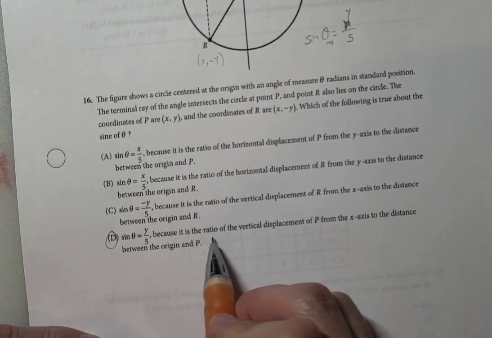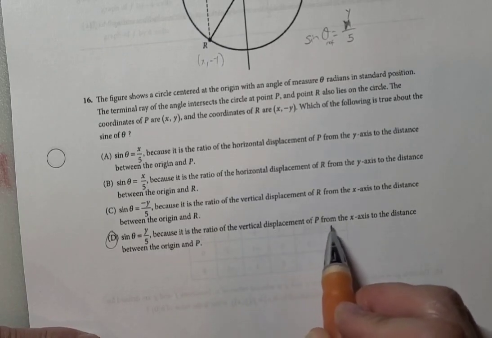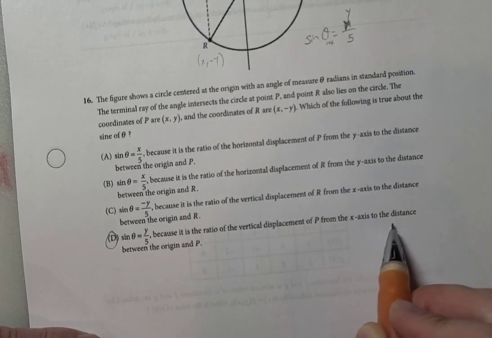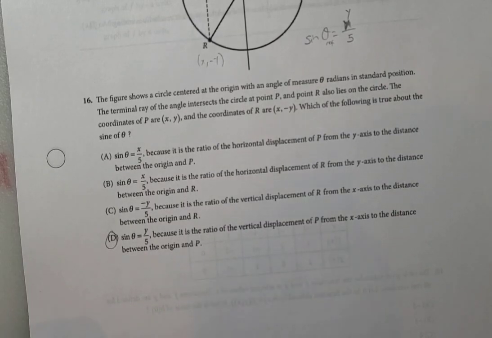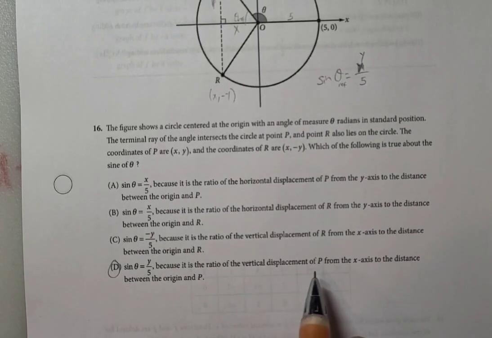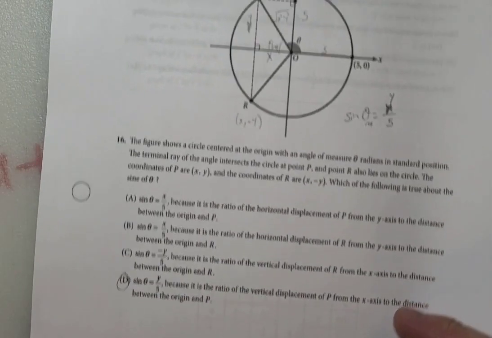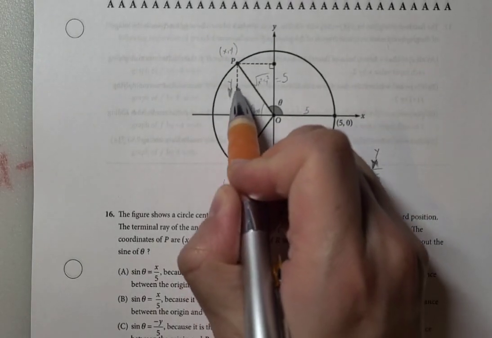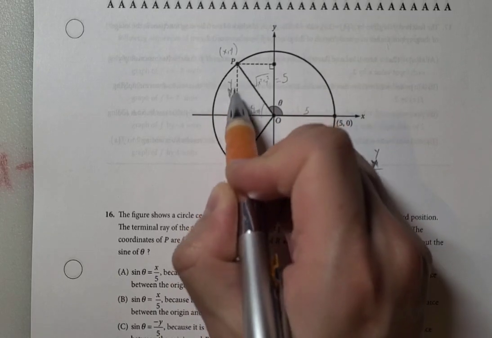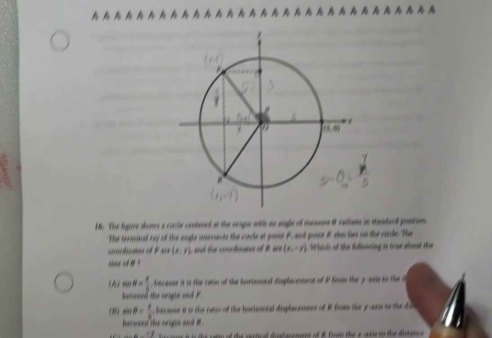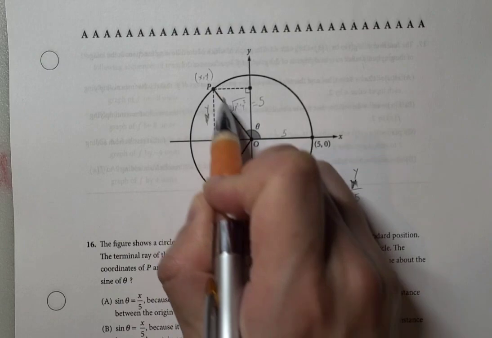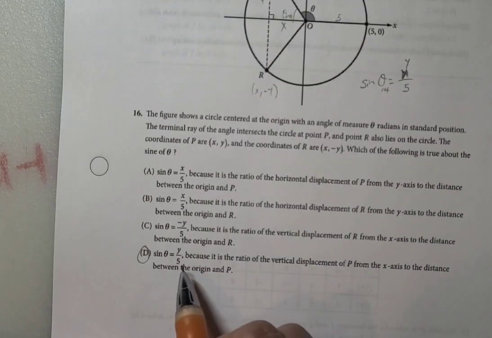Because it is the ratio of the vertical displacement of P from the x-axis to the distance between the origin and P. Vertical displacement just means the distance from the x-axis. That's y exactly. And the distance between the origin and P, that's the radius that we're seeing, which is 5. So that's correct. That's D.